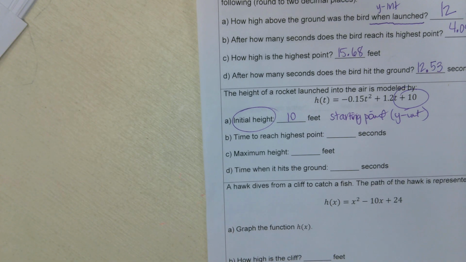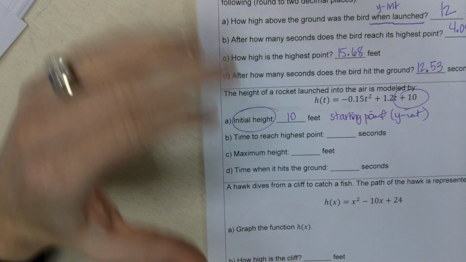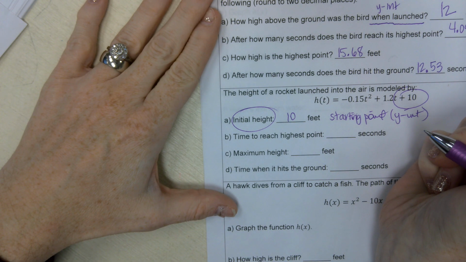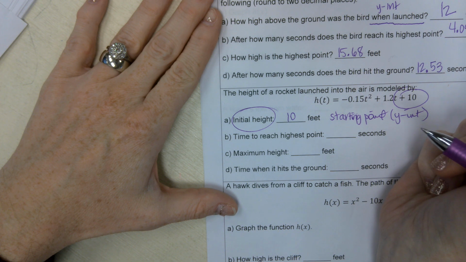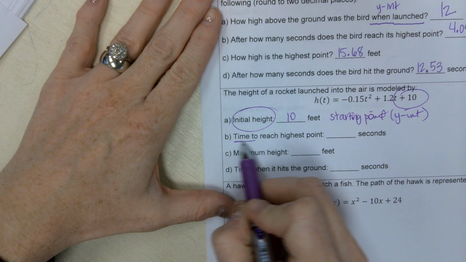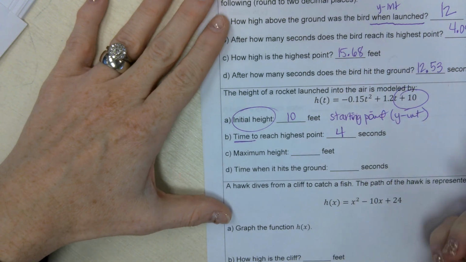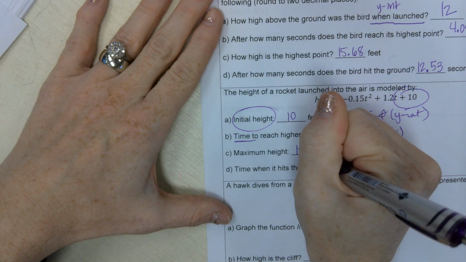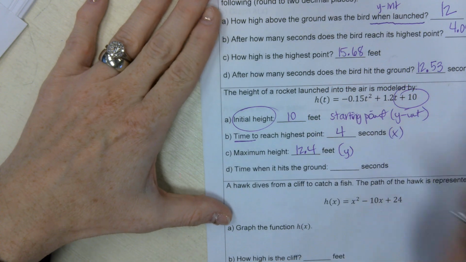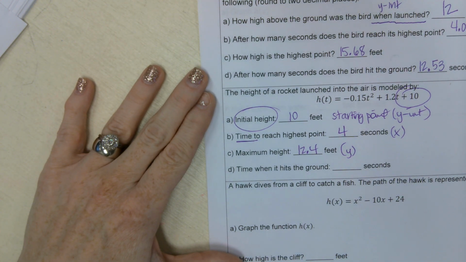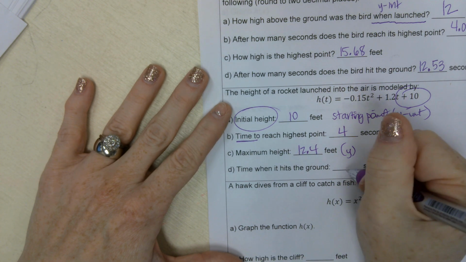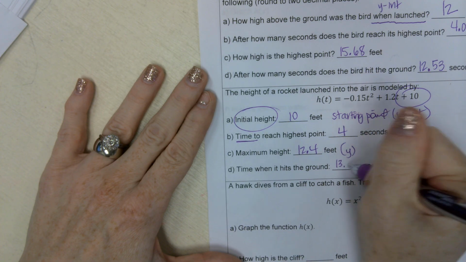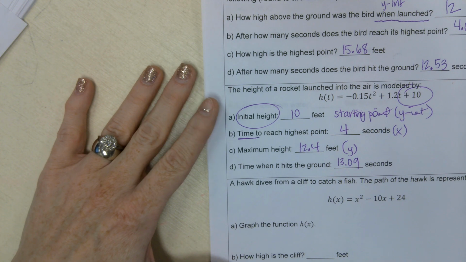All right, what is the time it takes to reach the highest point? So I'm going to go to the highest point. What am I going to say? Time is my x value, right? And the maximum height, that is how high it gets, that's your 12.4. Okay? And then, how long does it take to hit the ground? If I'm rounding to 2 decimal places, this is going to be 13.09.